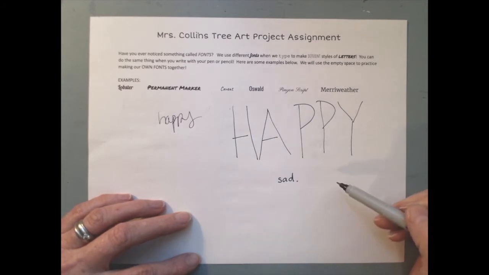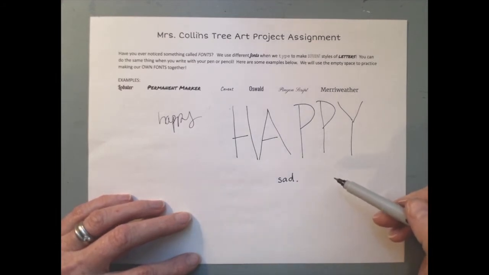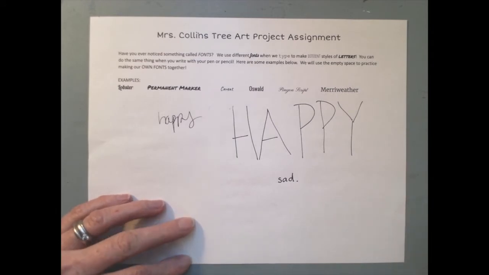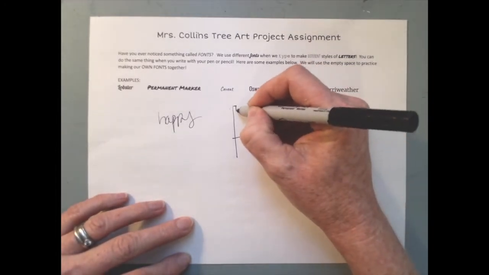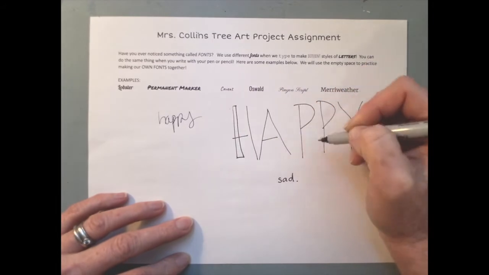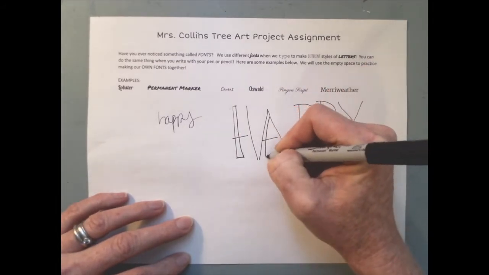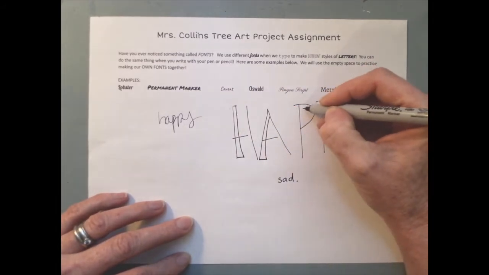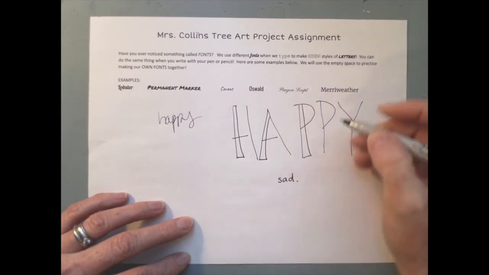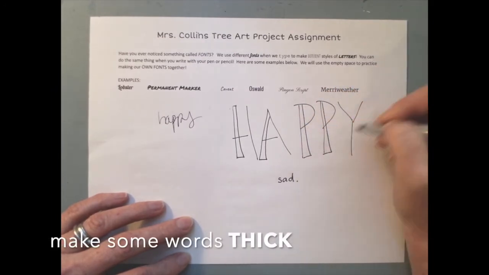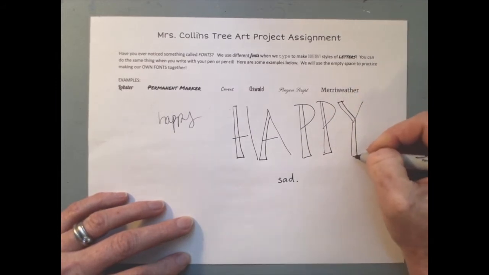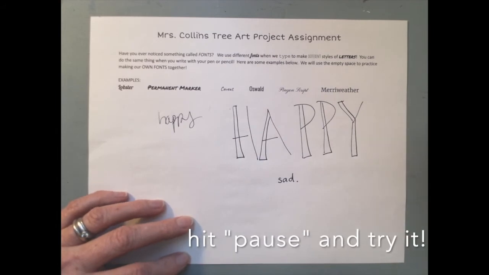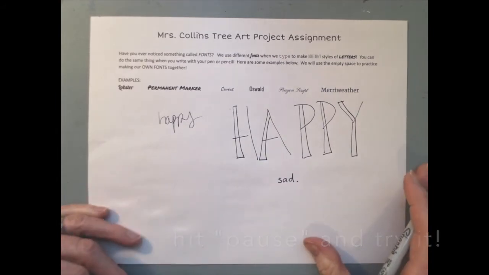Another thing to think about, how can we add on to these letters? Let's go back to happy. Always a great idea is to make a letter thicker. One way to do that is to just add another line. So I'm going to go like this. Only to the left side of my letters, I'm going to make the word happy thicker. And that makes it even more happy, right? Let's see, I'm going to go on the left side, so I'll do this side and this side. There's no rules. It's your own word drawing. You can do whatever you want.